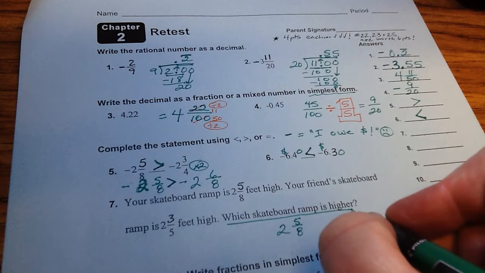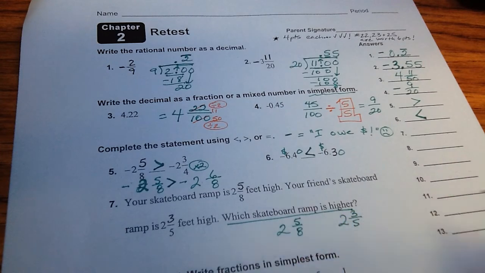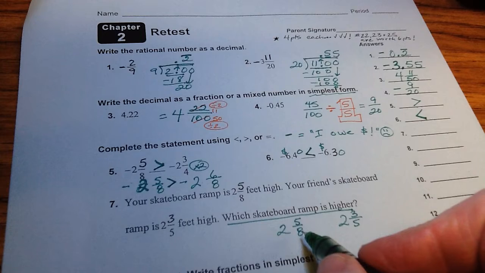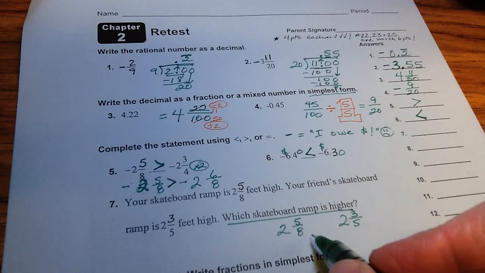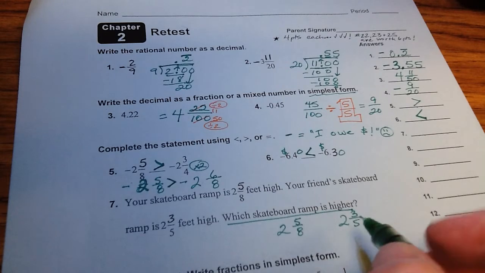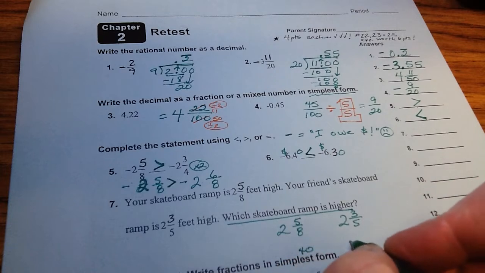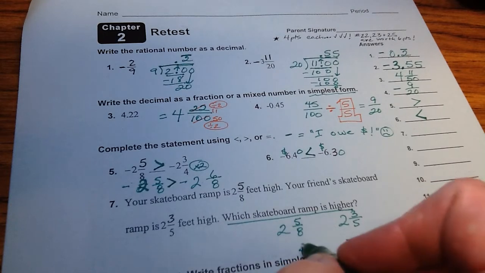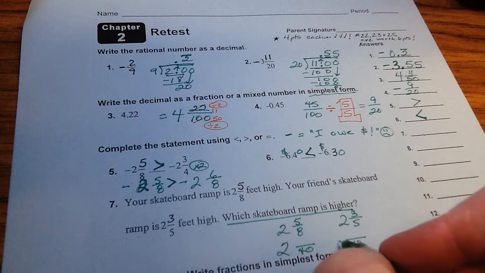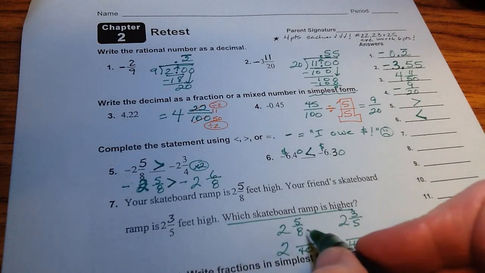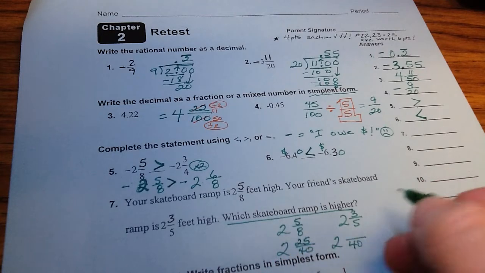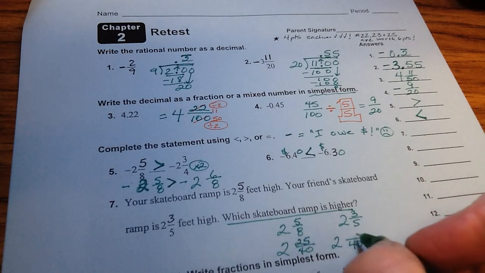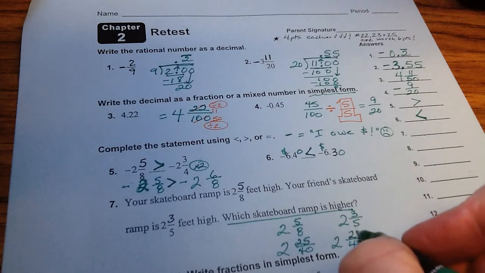But we can't compare the fraction part unless we have a least common denominator. Between 8 and 5, if you check, 5 will not go into 8, so you need to use the multiples. So you're thinking of the first number that both 5 and 8 will go into, and it will be 40. So you're going to convert them both to be something over 40. The 2's stay. So 8 times 5 is 40, so 5 times 5 is 25. 5 times 8 is 40, so 3 times 8 is 24.